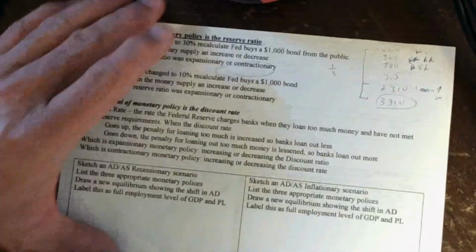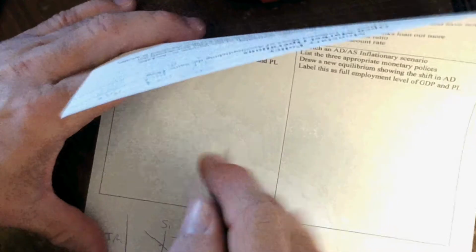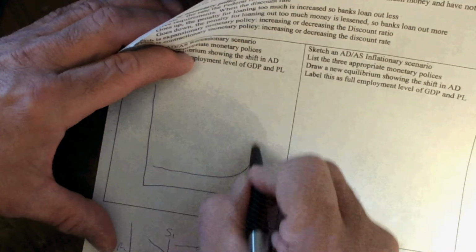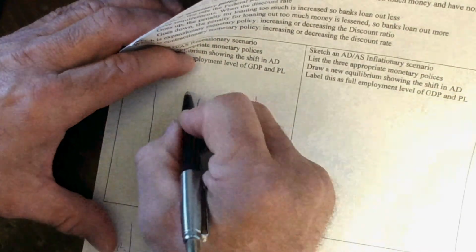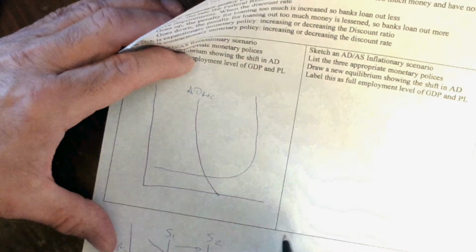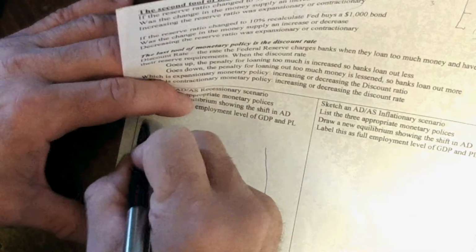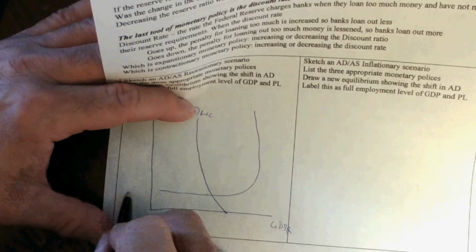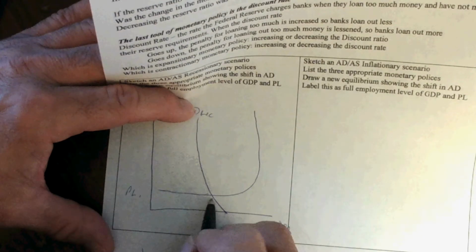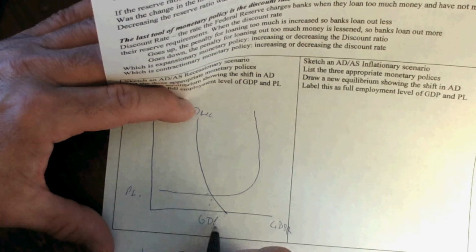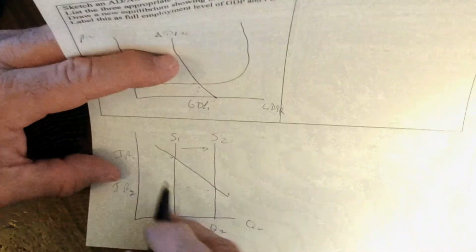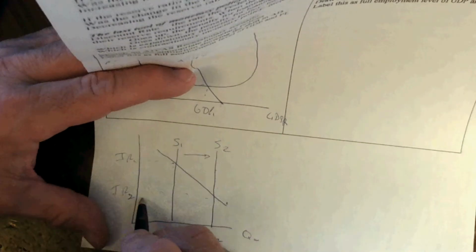Now, what impact does that have on our aggregate demand aggregate supply model? So we'll sketch that. We're in a recessionary scenario. Don't forget to write that this is GDP sub R for real. This is the price level. Here's our resulting rate of inflation. And here's our resulting GDP.